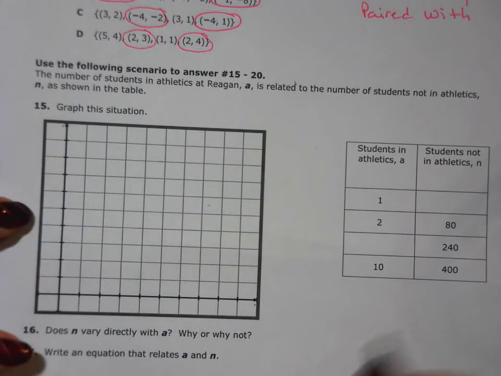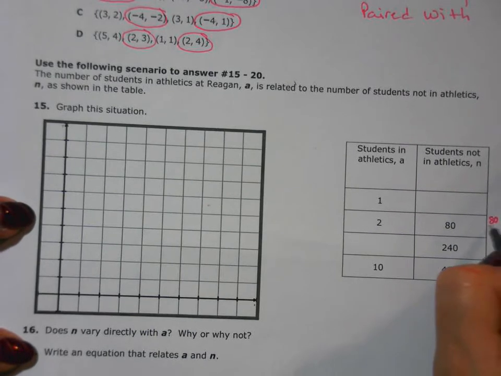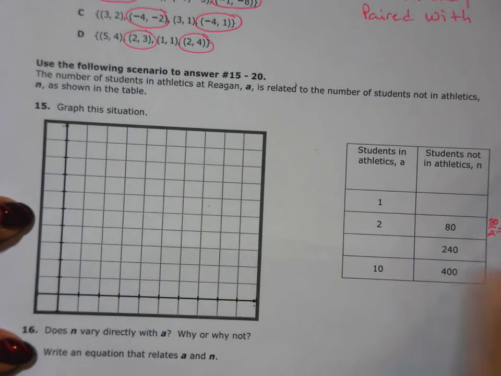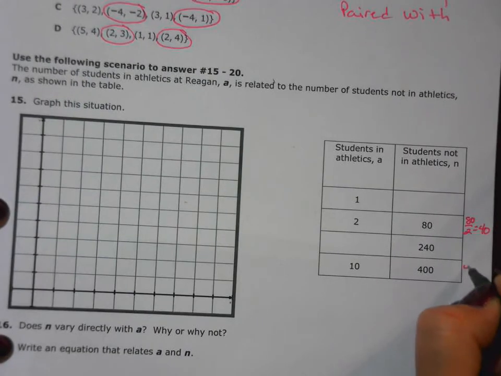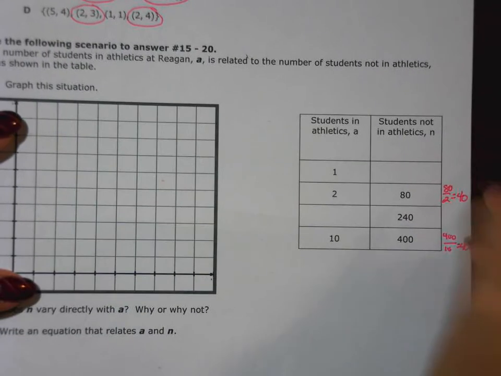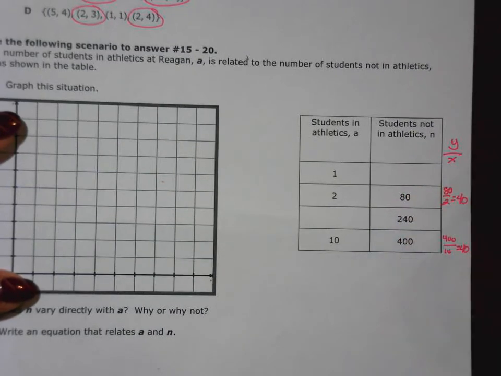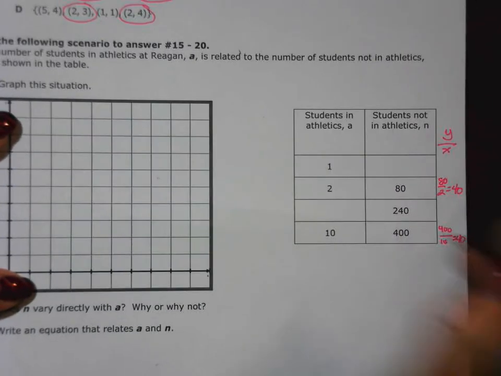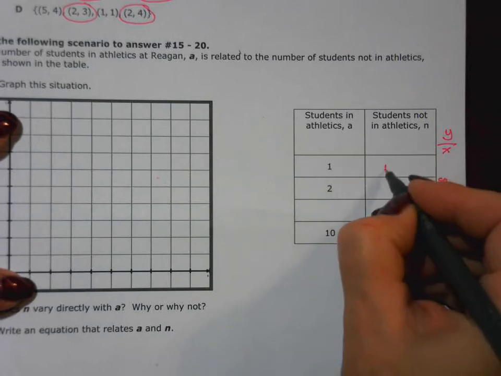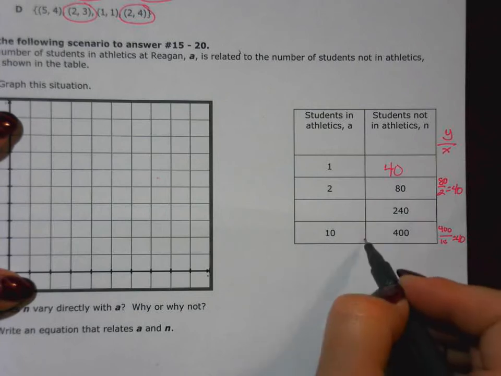So we want to graph it, and it has some done but not others. But if I look here and I take 80 divided by 2, I see that's 40. And if I take 400 and divide it by 10, that is also 40, which tells me that this is a direct variation, because remember, if you take y and divide it by x and you get the same number, it's a direct variation. So 1 times 40 would be 40, 2 times 40 is 80, 10 times 40 is 400.